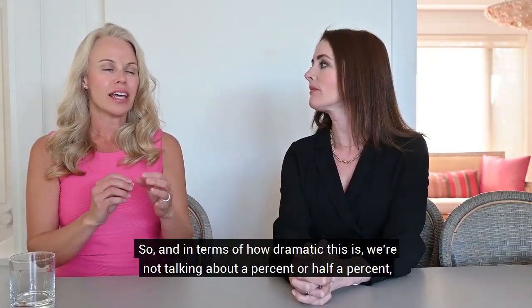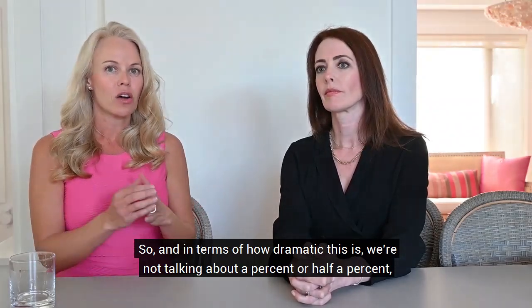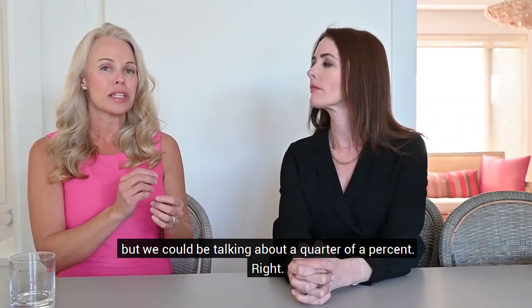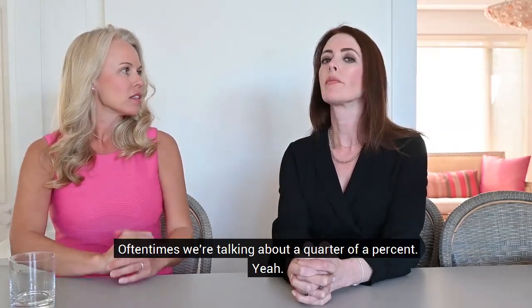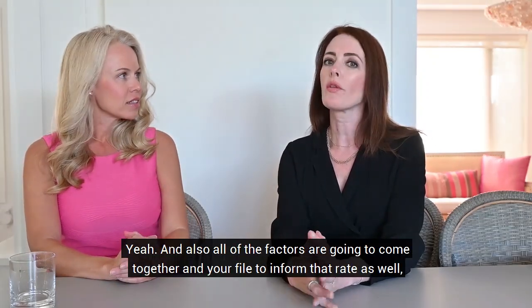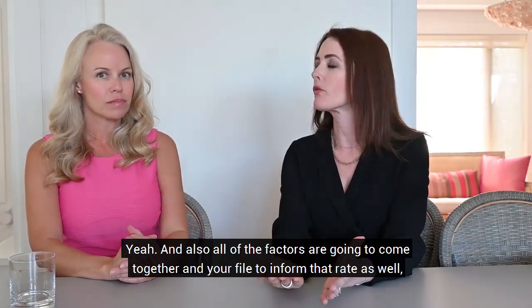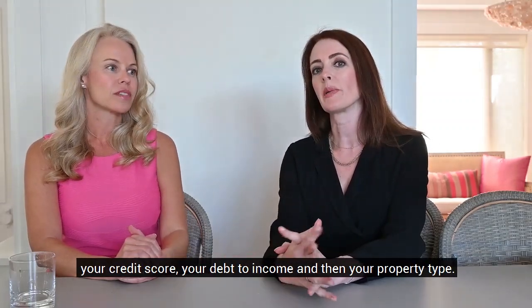Right. In terms of how dramatic this is, we're not talking about 1% or 0.5%, but we could be talking about 0.25%, 1/8%. Oftentimes we're talking about 0.25%. Yeah. And also all of the factors are going to come together in your file to inform that rate as well. Your credit score, your debt to income, and then your property type.